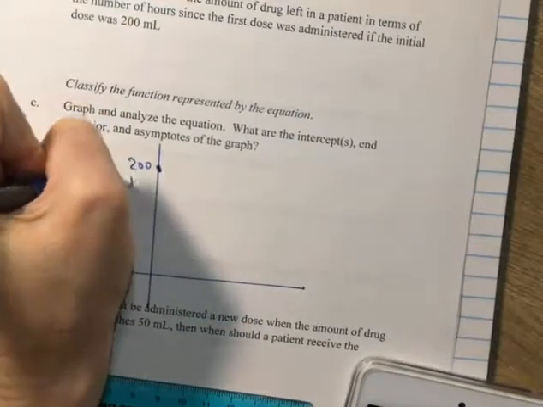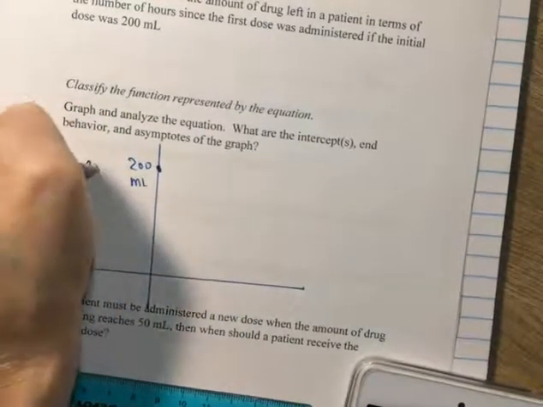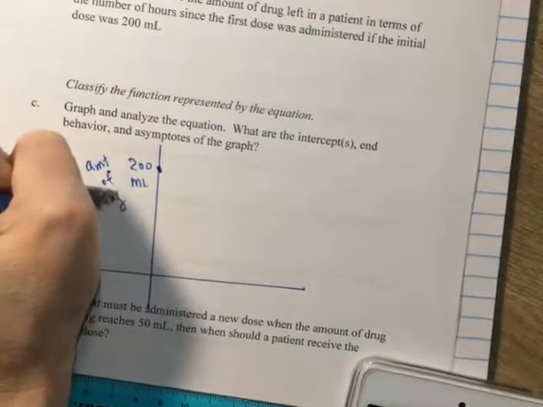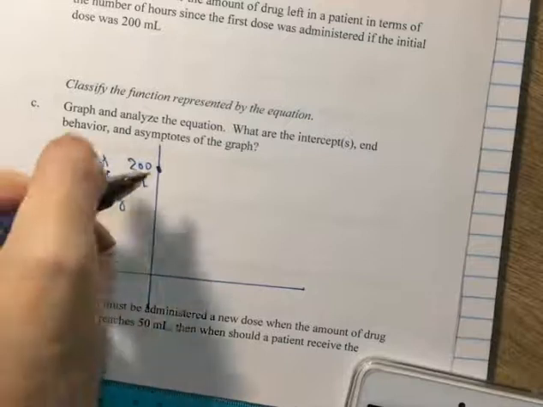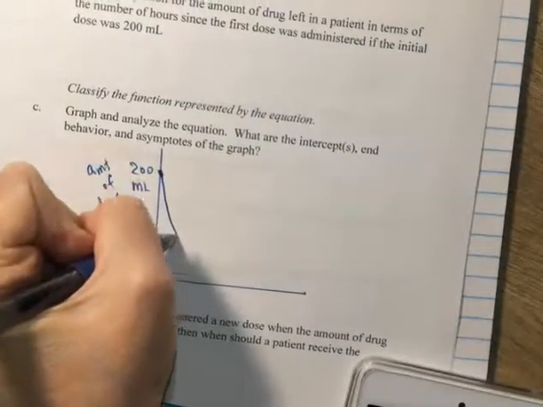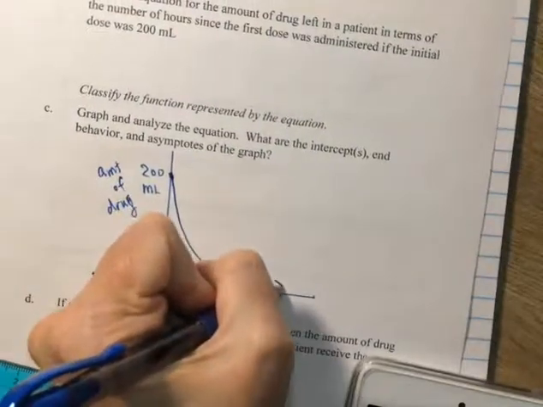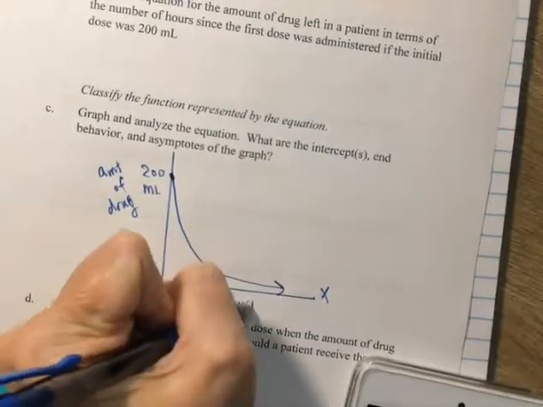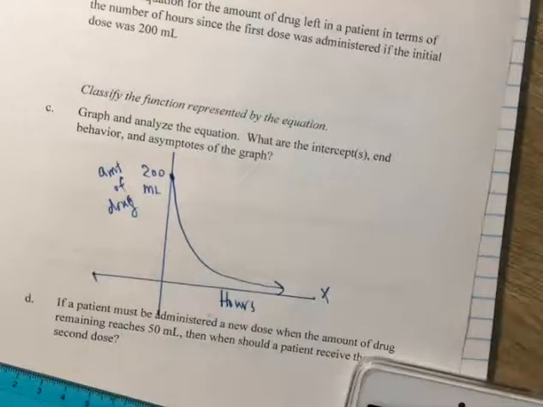So this is 200 milliliters, and this is the amount of drug in the system. So we'll just put the amount of drug over here for my label. And then the graph is dropping, and it's approaching 0. So this would be x hours. This is your time. And so that's a sufficient graph.